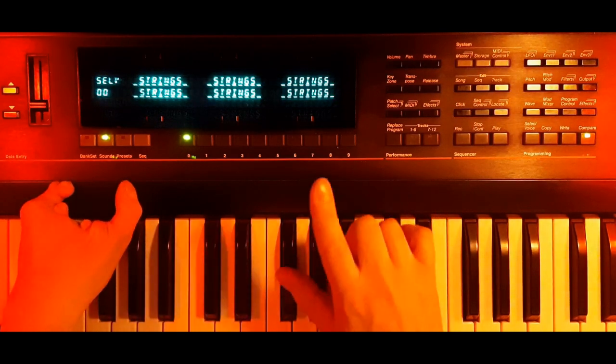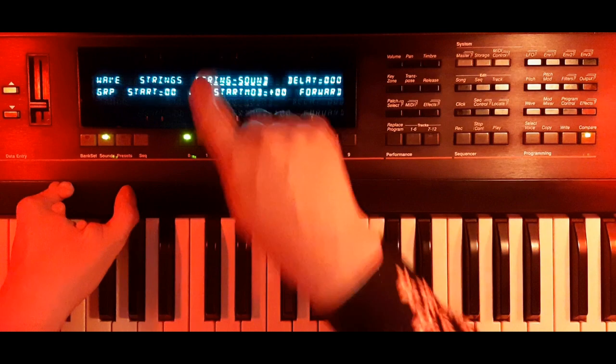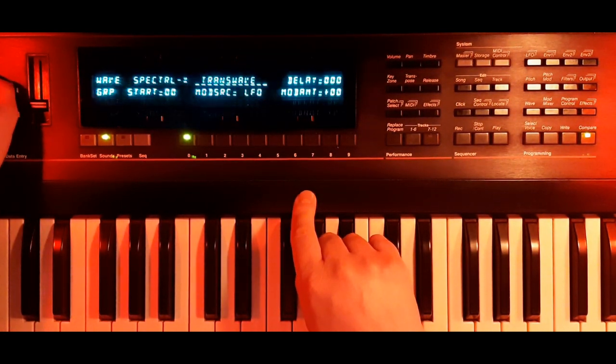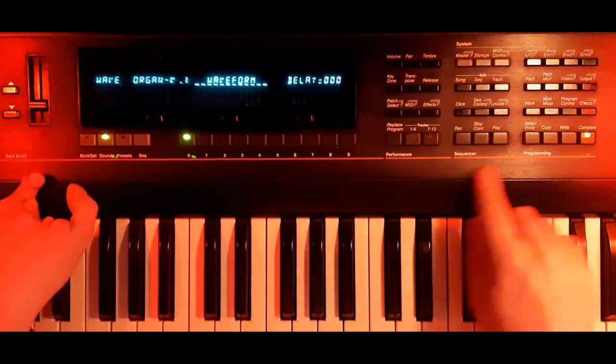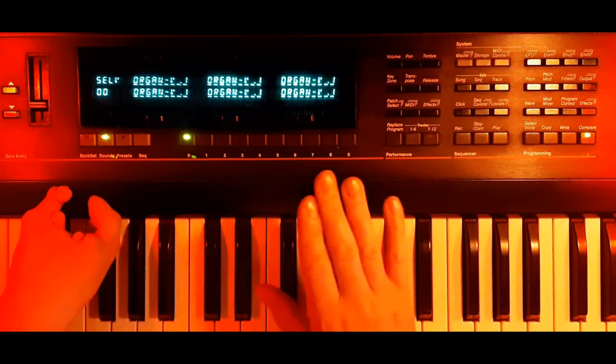For this example, we will use waves from the waveforms category. So navigate to the first wave of that category. All other voices also change to that same wave, so that's okay, don't worry about that now.